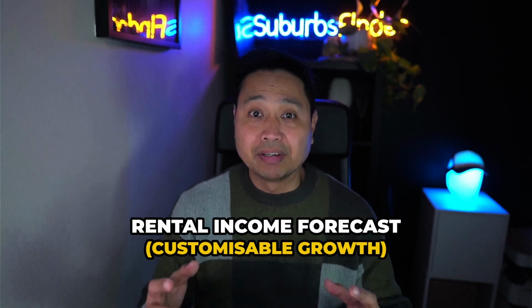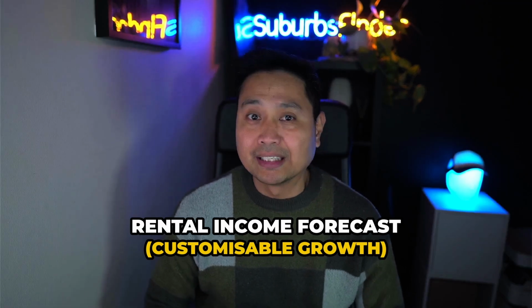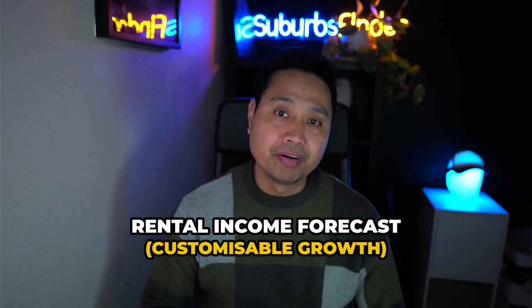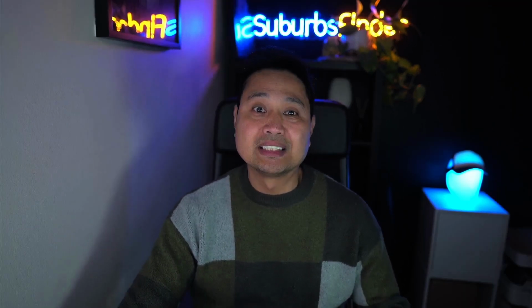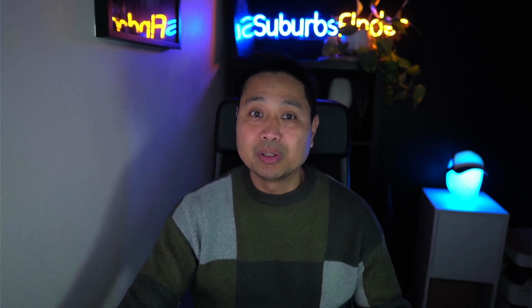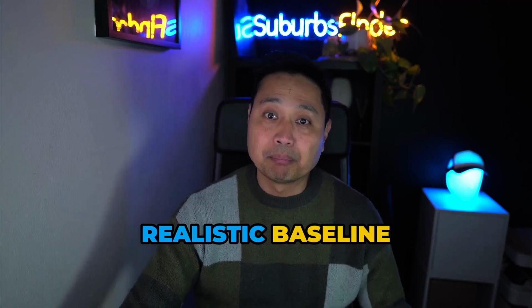Projecting rent growth helps us forecast future income more realistically. One investor I know relied on a high rental figure from a real estate agent, but the real rent was less by $80 per week. With this step, you can start with a realistic baseline, not hope.